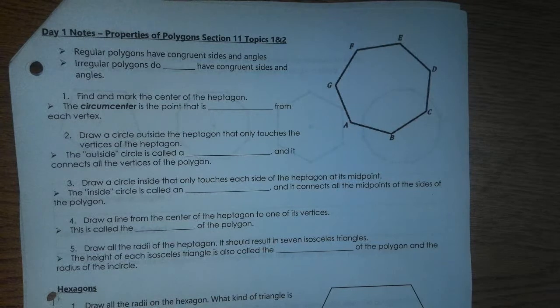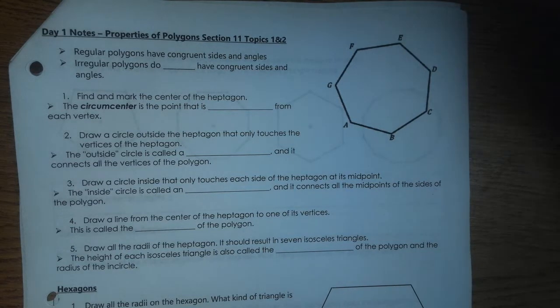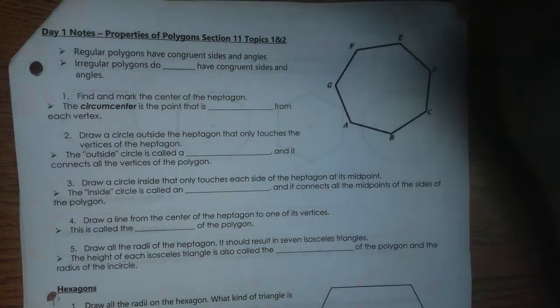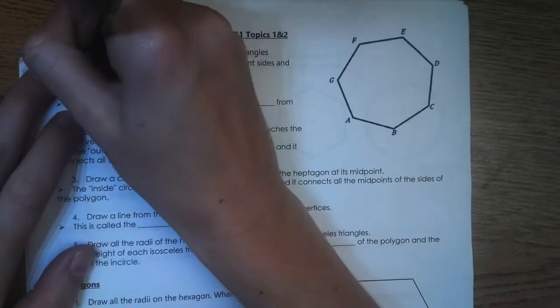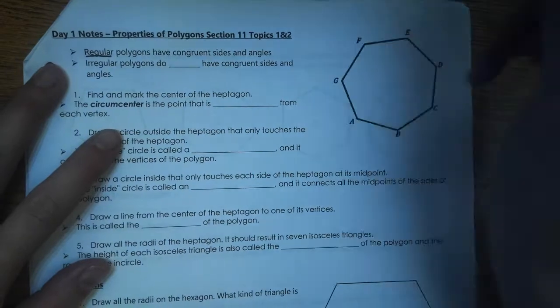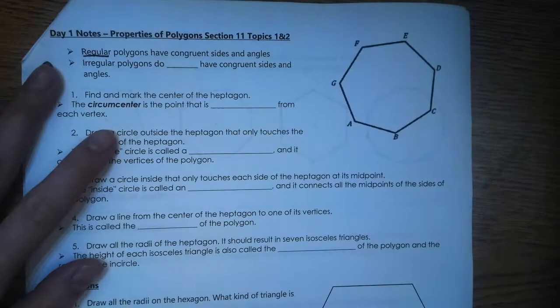So this is our Day 1 notes. We are talking about properties of polygons. It's section 11, topics 1 and 2. Two things that we've talked about before. The first is regular polygons. That word regular, that means that they have the same side and angle.